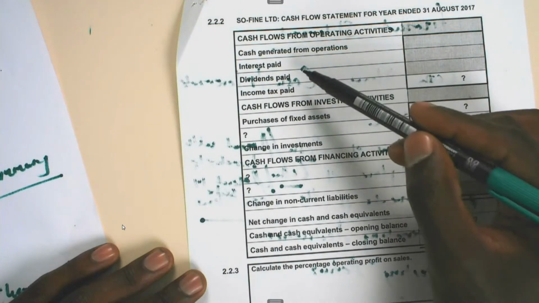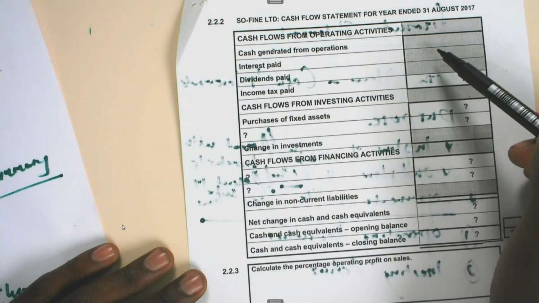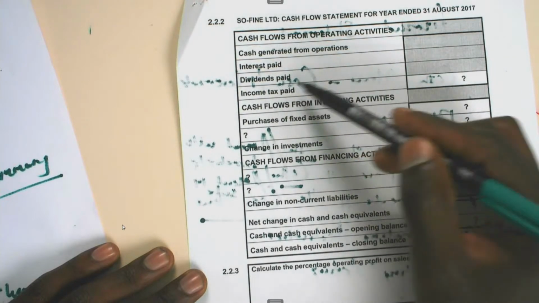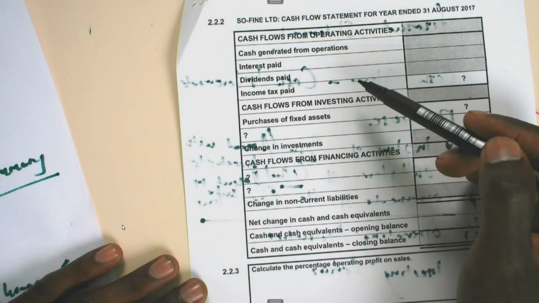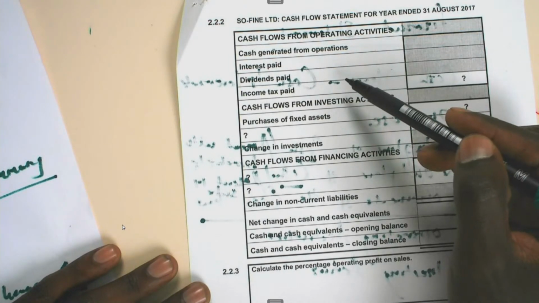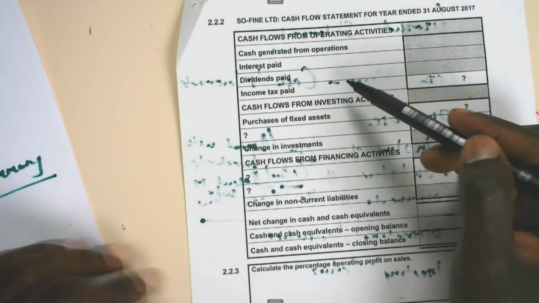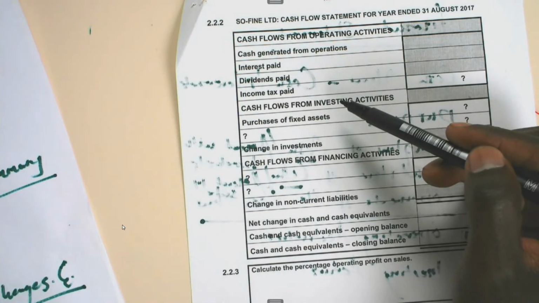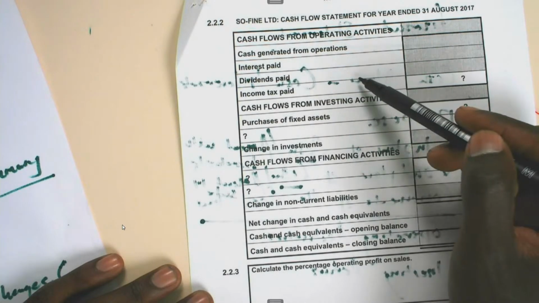And then we also have to indicate the interest paid on the loan, or maybe the interest that we have paid on overdraft. So it must also be indicated. Then the dividends paid. Remember, the shareholders must get their dividends. So we need to know how much money was paid to them. We have 2 types of dividend, which are interim and final. The interim is paid during the year, so it must also be part of this. And then the final dividend will only be paid in the next financial year. So the one that we opened with must also be paid this year. So this is the amount that we need to indicate as paid.